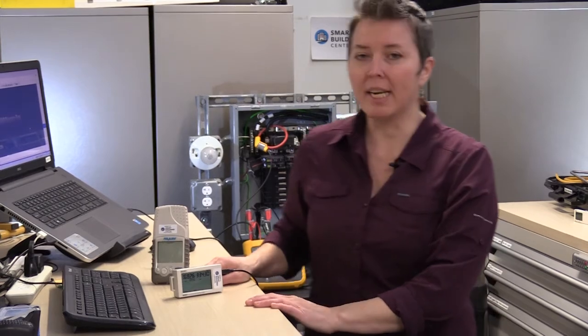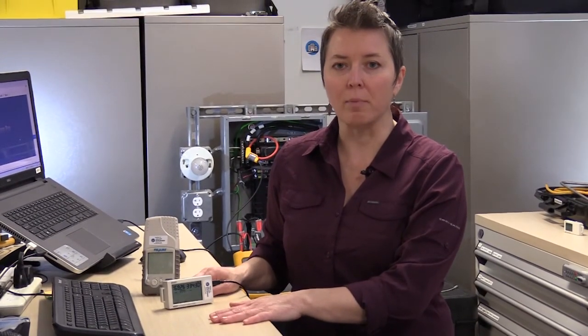Okay, so we've seen how monitoring CO2 levels can help us approximate how well we're ventilating a space and diluting the air so that we can mitigate the spread of infectious disease particles.